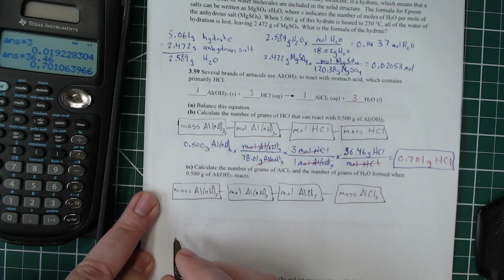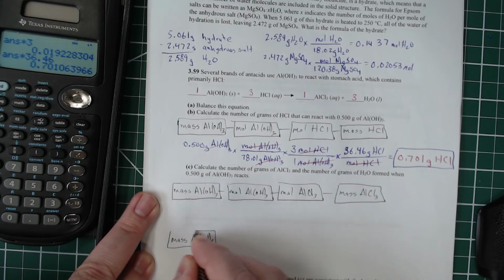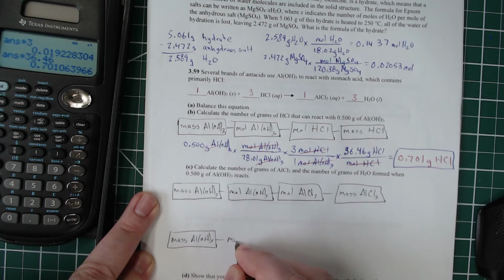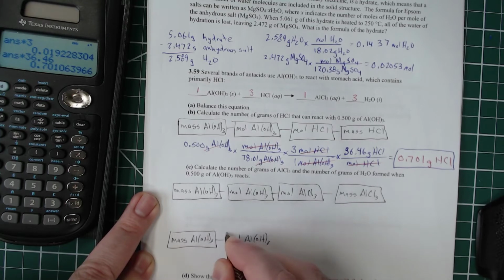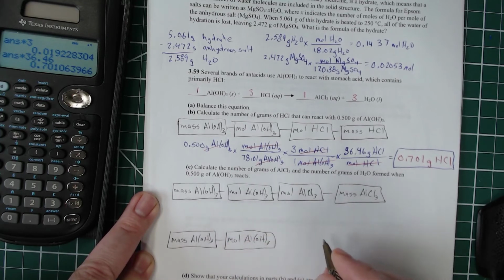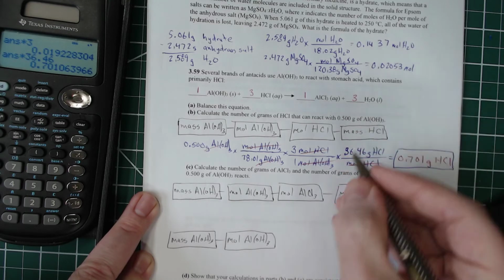I'm going to go ahead and write out the other roadmap before I even pick up our calculator. So mass of aluminum hydroxide to the moles of aluminum hydroxide. And then we're going to H2O this time.